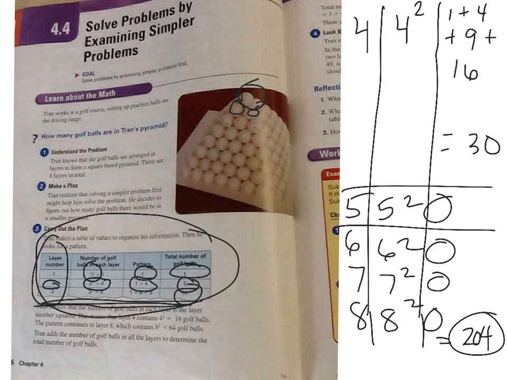Okay, so this was a short video by me, and for this one there is not a key assessment question. What I would like you to do is watch another video I'm posting, of another teacher giving another example of solving problems by examining simpler problems. So there will not be a key assessment for me, but please watch the other video, and it will do a further demonstration of another similar problem.